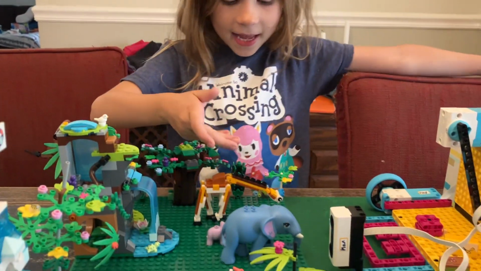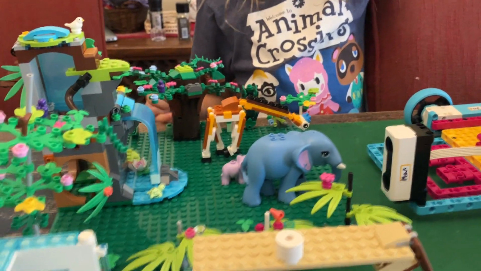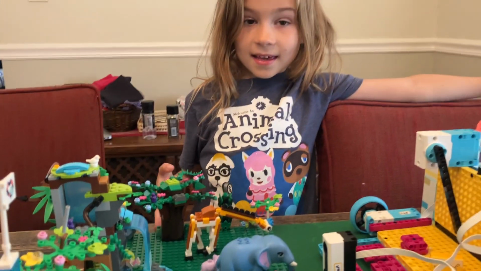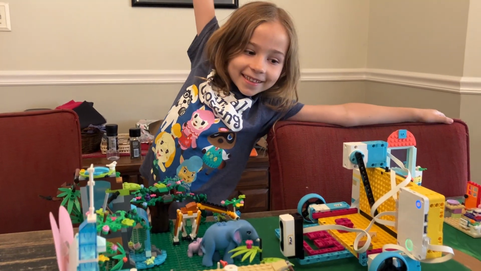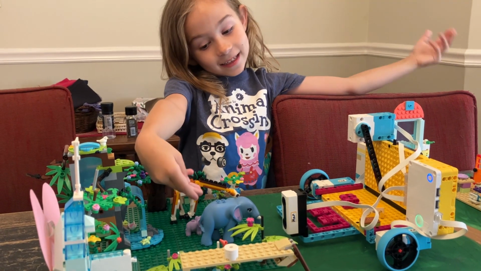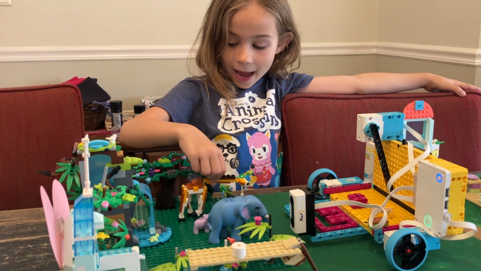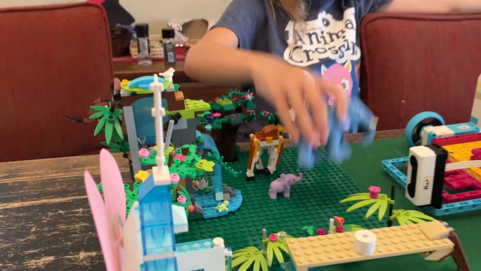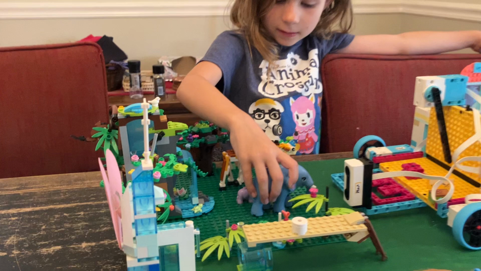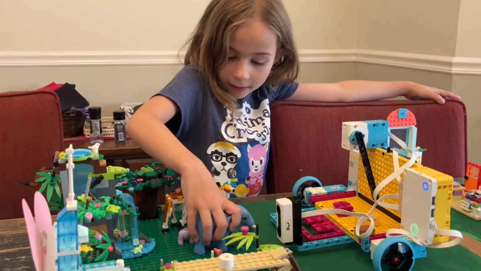We have the savannah. It's a pretty beautiful place with giant trees. And the elephants, giraffes. There's a little tiny elephant over there. You can see that.